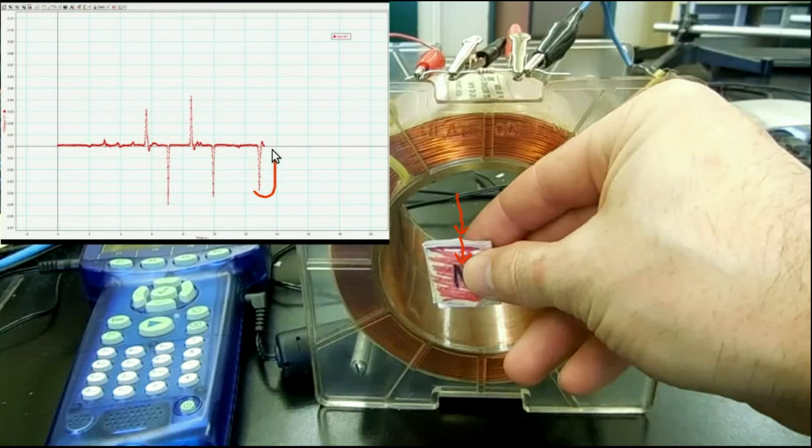Now, if you look at the data, we see a negative voltage, which corresponds to a current that way through the resistor, which means clockwise current in the coil, and the right-hand rule tells you then that the B field due to the coil, the induced B field, is into the screen away from us, again opposing the change in the B field.